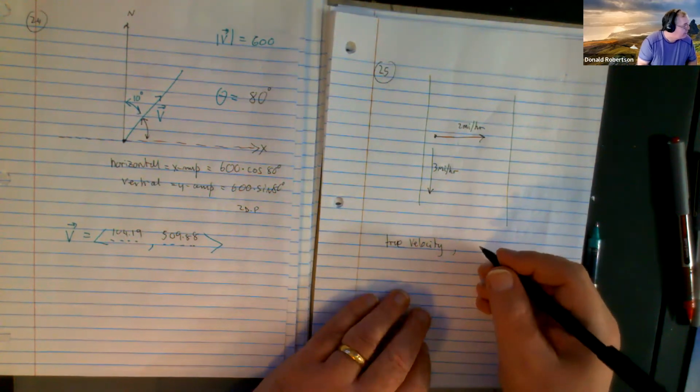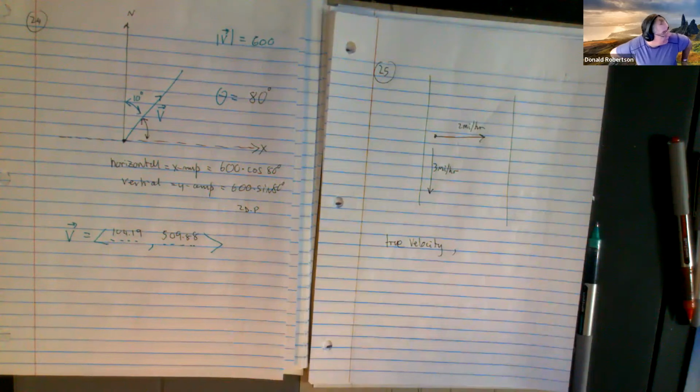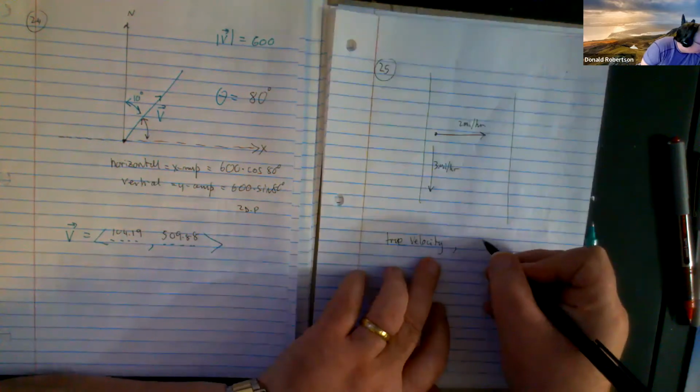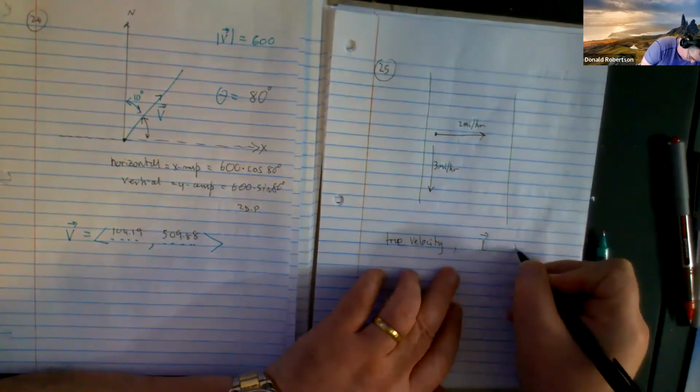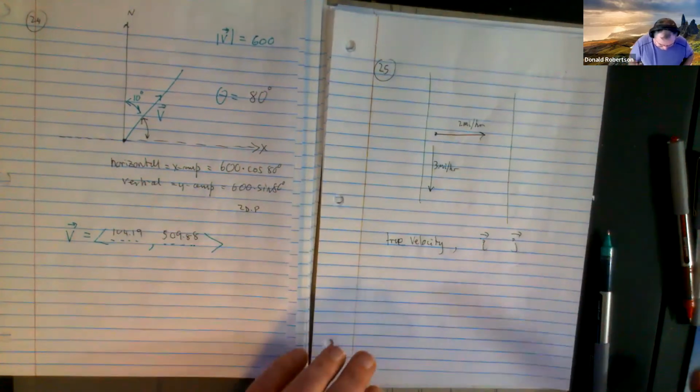Oh, assuming the i and j, right? Okay. Anything else? No, that's it. So the true velocity, they want you to do it using the vectors i and j, which is fine. I can live with that.